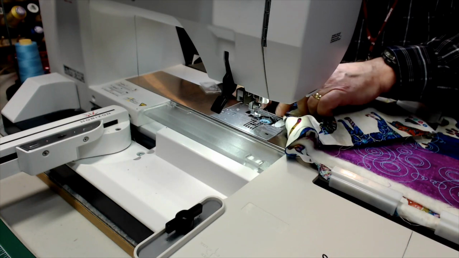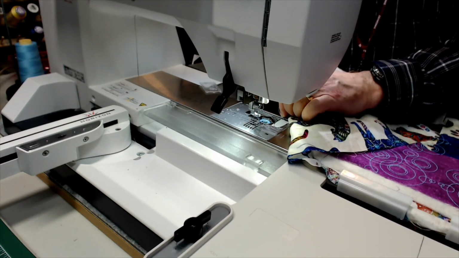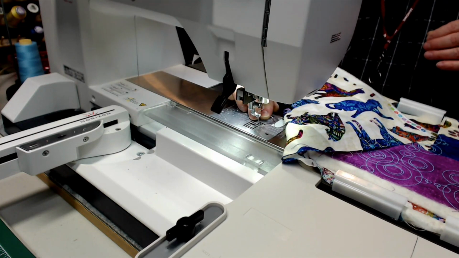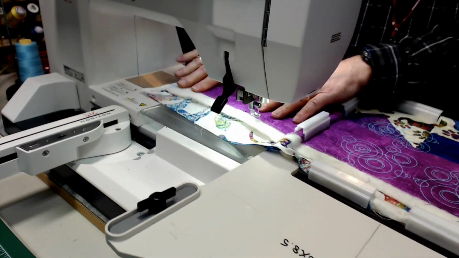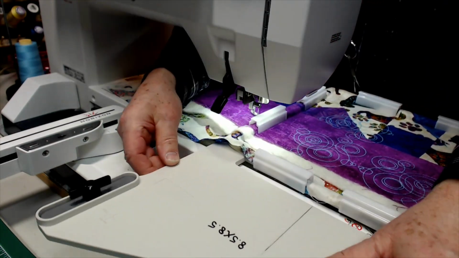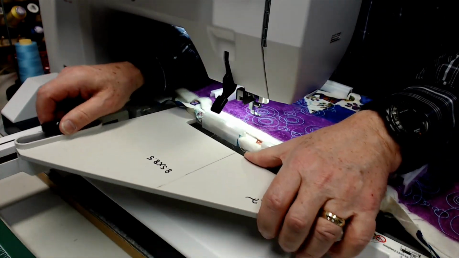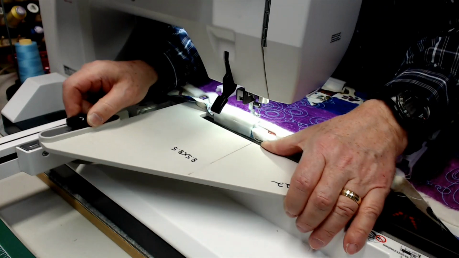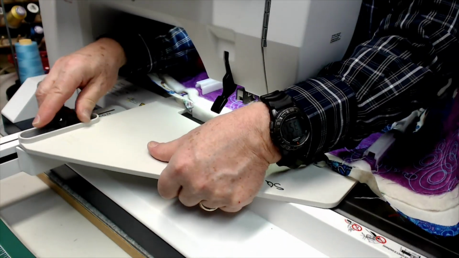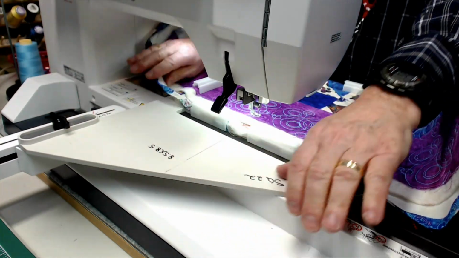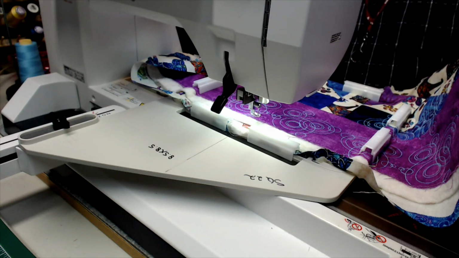Just drop it in my bobbin case and thread it. Put the cover back on. Flip this back under here and reattach the hoop. Again, being very careful not to pop the quilt out of the hoop, because if you pop it out of the hoop, you can line it up, but it may not be all that easy. Okay, so then we're going to go down.